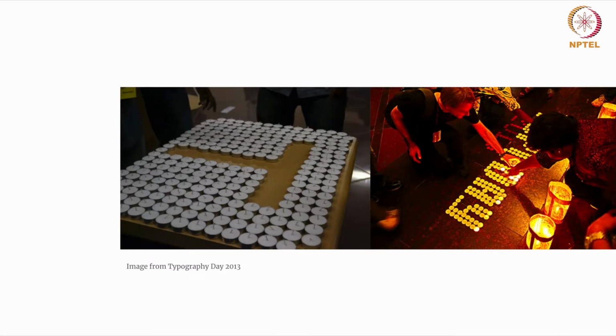Even in this conference, the inaugural event was planned around the dot, and we managed to get round candles which we used to reflect the theme and then the tracks of the conference.